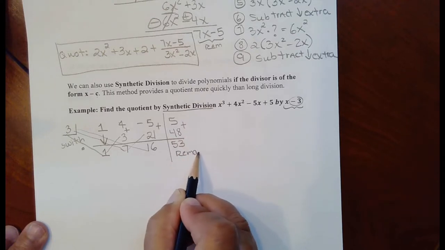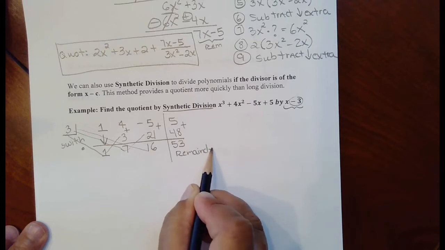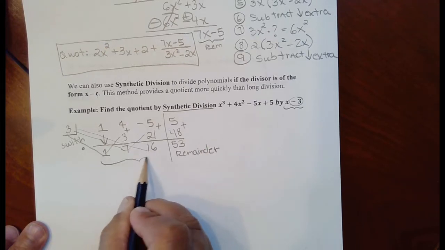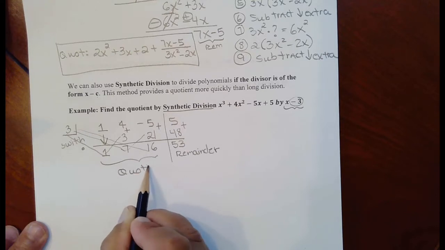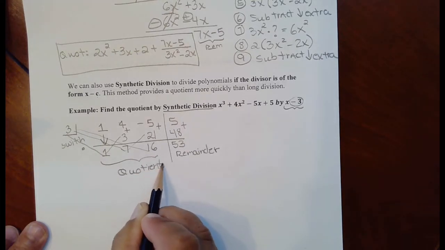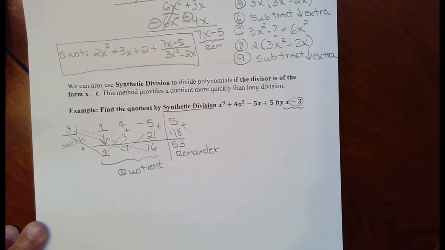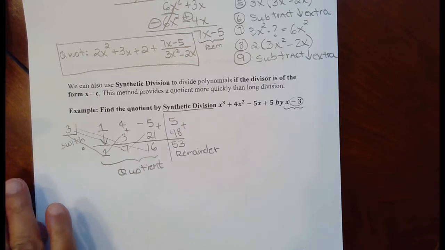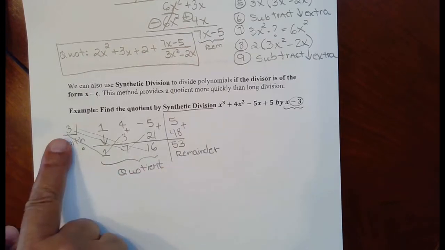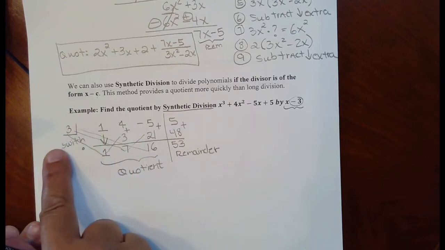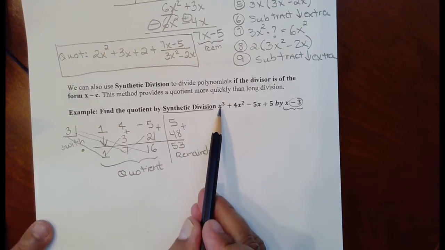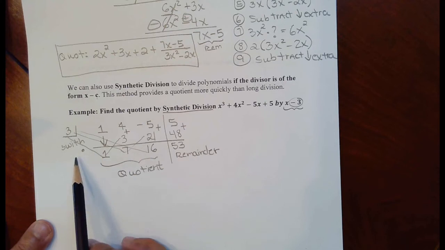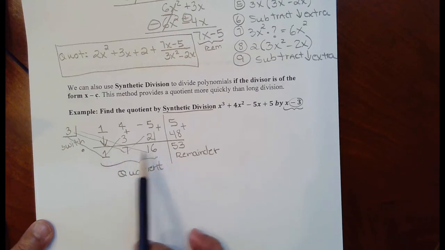So this is going to be your second degree term. This will be 1 degree less than that. And if there's no sign in here, that means that it's a positive. If it is negative, you'll see a negative there. So your quotient is x squared, I'll just write it a little more clearly, plus 7x plus 16. Your remainder is 53. And remember, we write our remainder as a quotient. It'll be the remainder over the divisor, which was x minus 3.